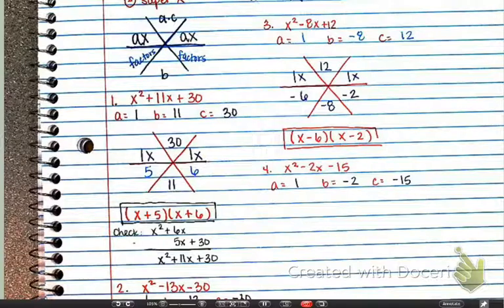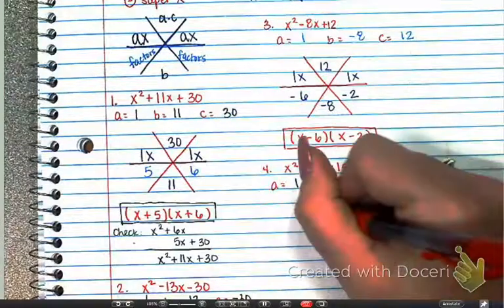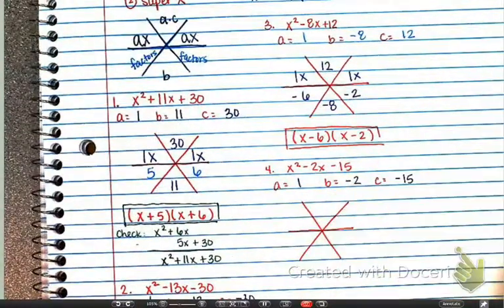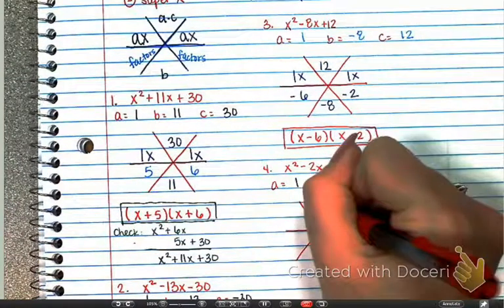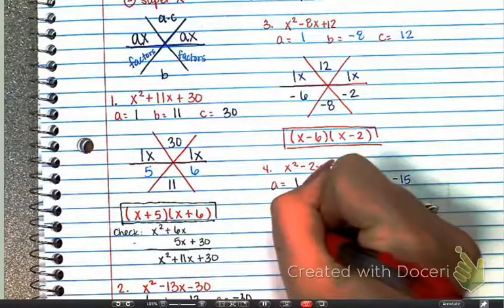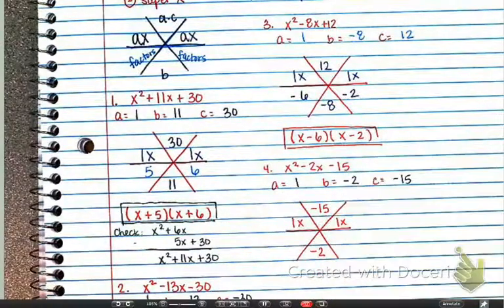And we'll have to actually multiply something other than 1 to our c. Okay? So on top, 1 times negative 15 is negative 15. Bottom is negative 2. And then I have a 1x and a 1x. So someone raise your hand and tell me 2 numbers that multiply to negative 15 and add to negative 2.